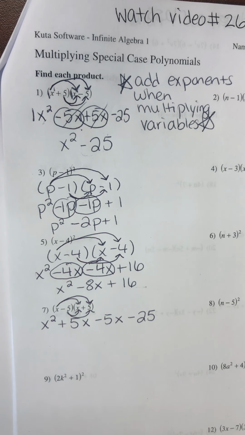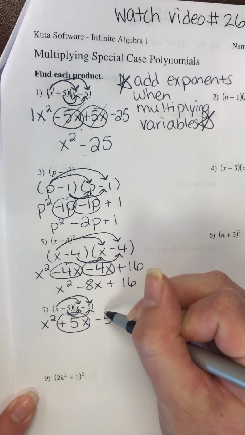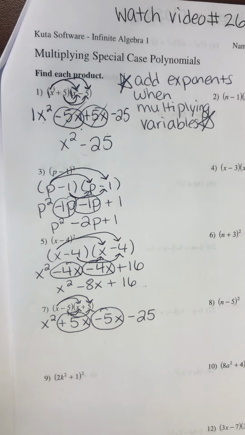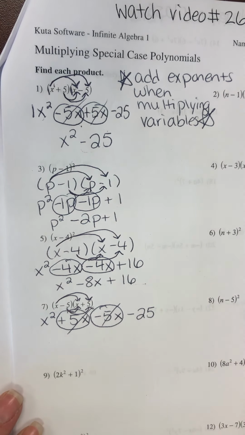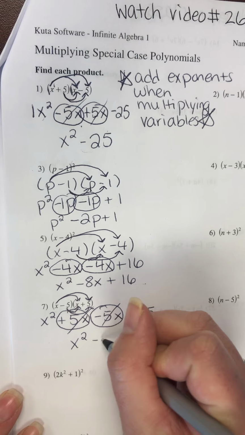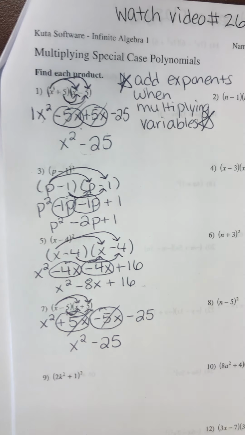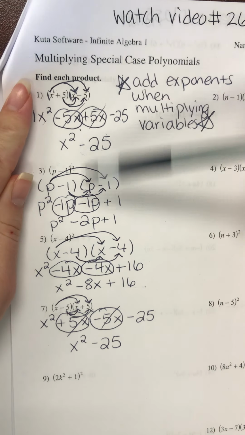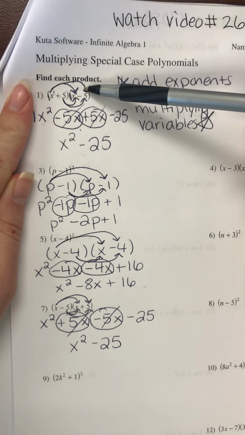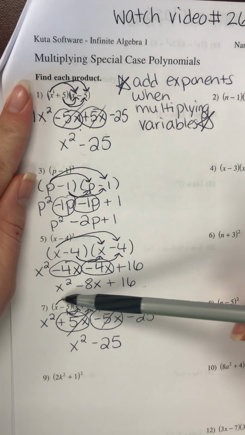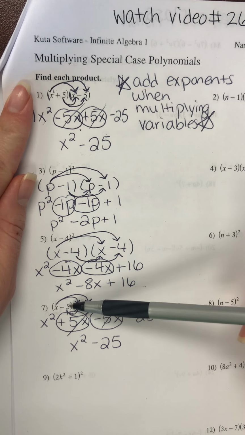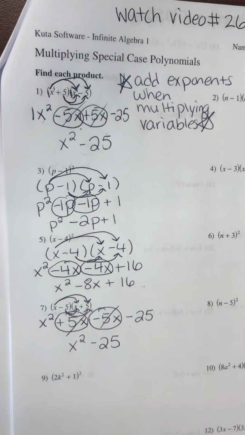And you guys already are probably ahead of me because you're so smart and you know to combine your like terms. So we have a positive 5x minus 5x. 5 minus 5 gives me 0. So these cancel out. So I'm left with x squared minus 25. Which should look familiar, right? If we look back at number 1 was the same terms, they just had flipped them. So x minus 5, the polynomial came second, but in number 7, x minus 5 came first. I got the same answer.